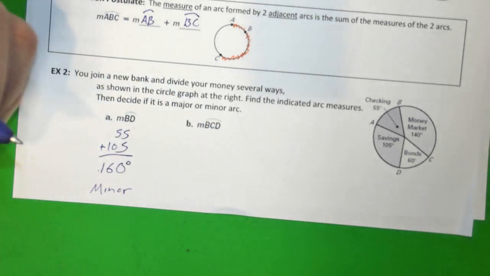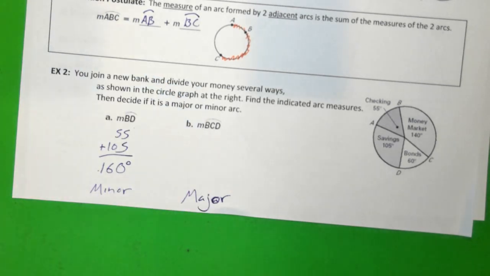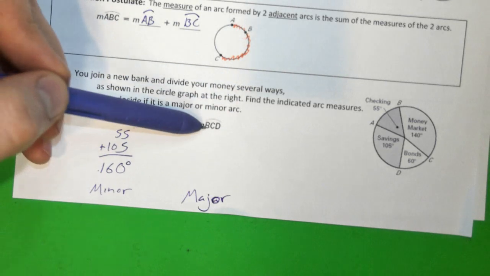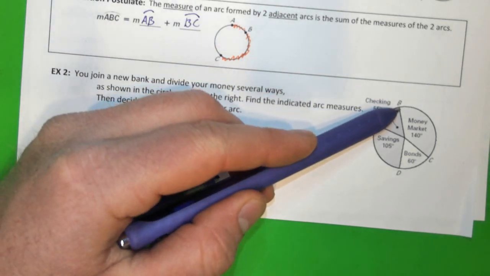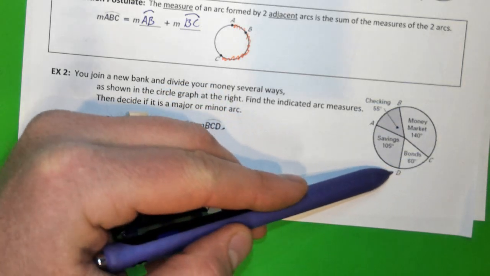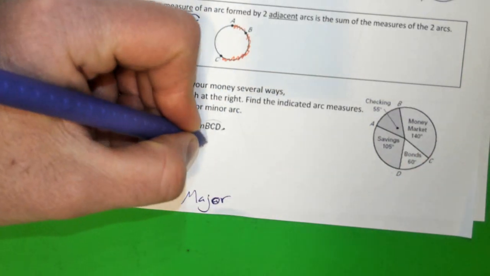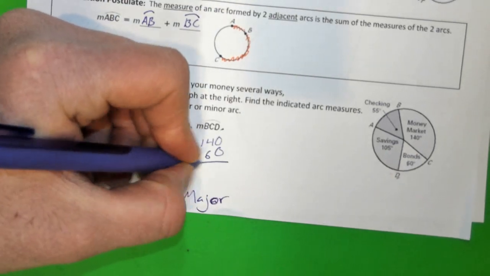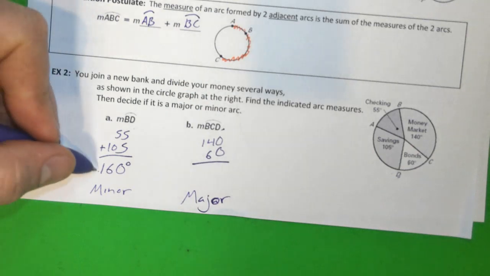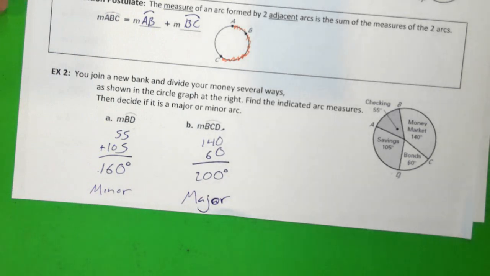BCD, I notice that there's three letters, so that means that this should be a major arc. Whoops. There we go, major arc. And when I'm traveling from B to D, again, I need to make sure I meet point C in the middle there. So this time we're going to go from B over to C and then down to D. Once again, we're going to do this by adding up a couple of degree values that are given to me. B to C is 140 degrees. And then C to D is an extra 60 degrees. This number needs to be larger than 180, and it also needs to be larger than 160. And it's both of those. It's 200 degrees.